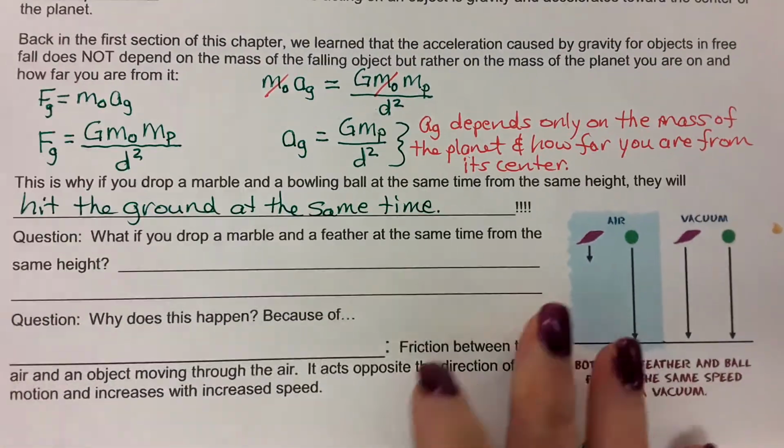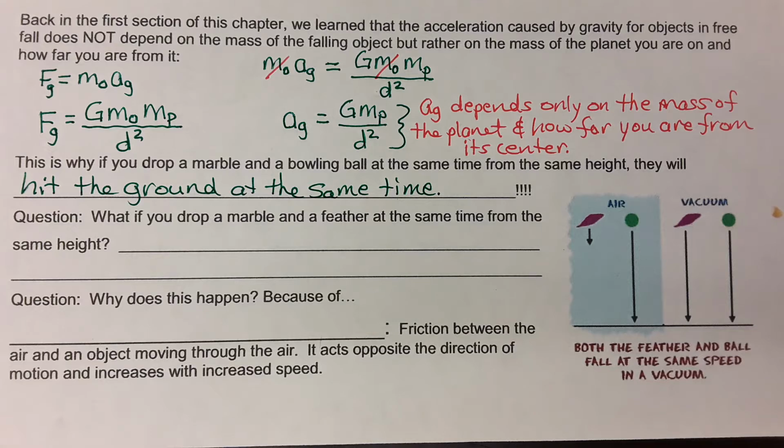In fact, Galileo proved this by taking two similar objects that had very different masses. One was heavy, one was not so heavy. He took them to the top of the Leaning Tower of Pisa. Of course, he was on the side that kind of leaned over, all right? And he dropped them both from the top of the tower. If you don't know what the Leaning Tower of Pisa is, it is a bell tower for the church right next to it. So he went to the top of this bell tower, which we now call the Leaning Tower, and he dropped both of them at the same time from the same height.